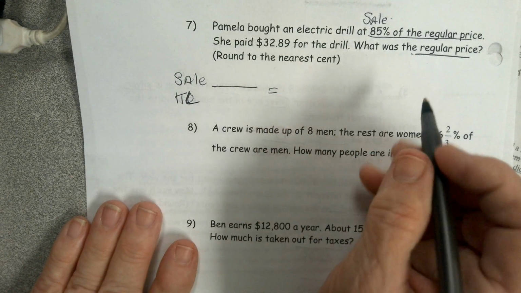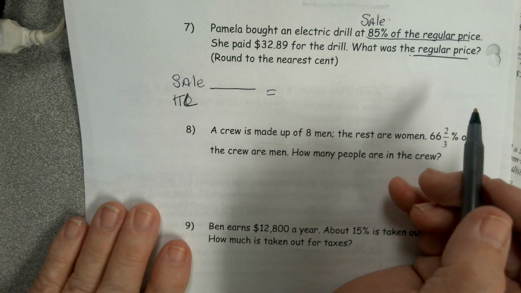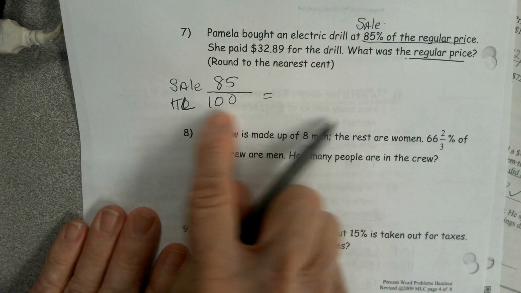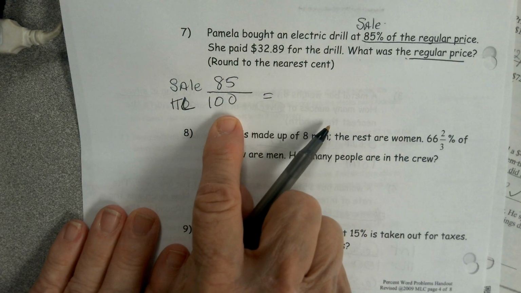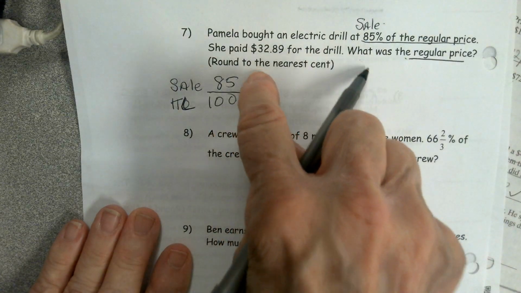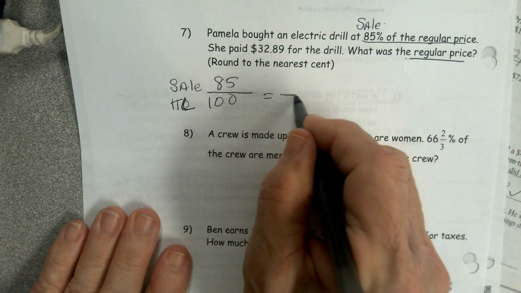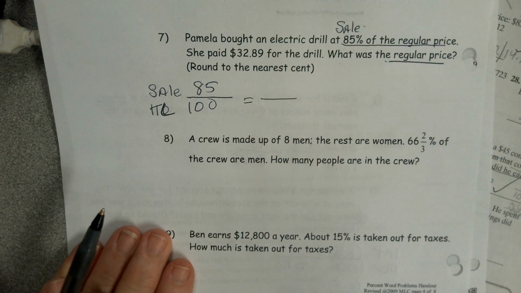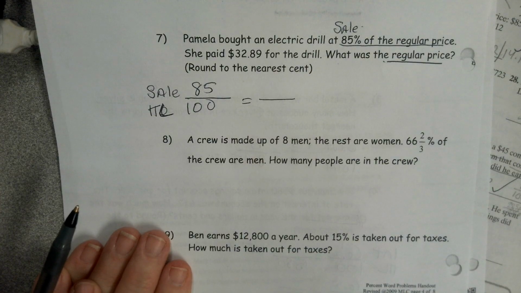So what is my percent? It's 85% of the 100% that normally I have to pay. Does that make sense? It's 85%. Normally I have to pay 100. On this side, she paid $32.89. Before I say anything else, where do you think you're going to put $32.89?